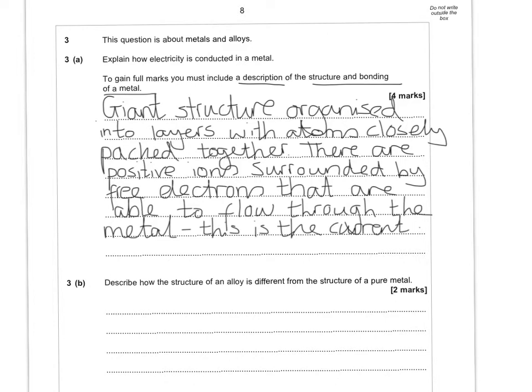To do a diagram, we would draw our metal ions that are positive. You need to put them in a regular structure, quite closely packed together. And then you would include the delocalized electrons. Remember that you would need to label this to gain full credit.